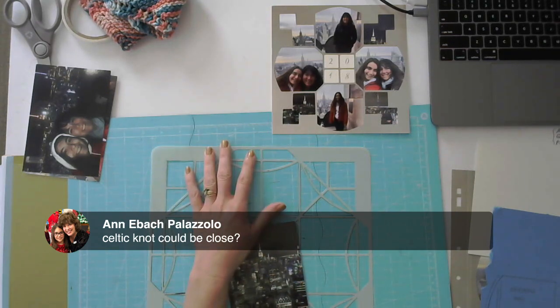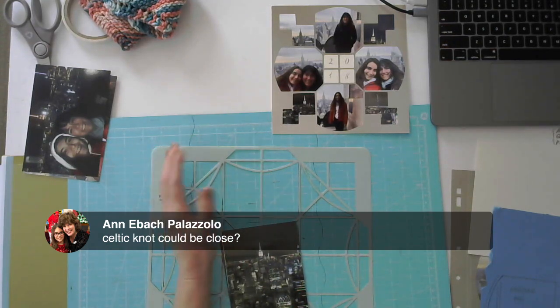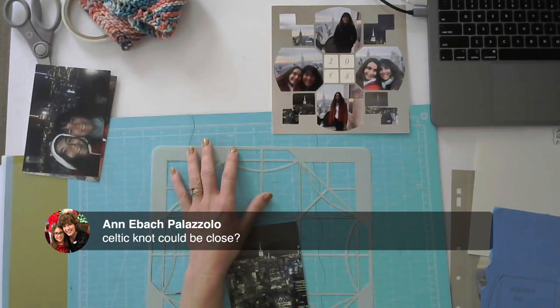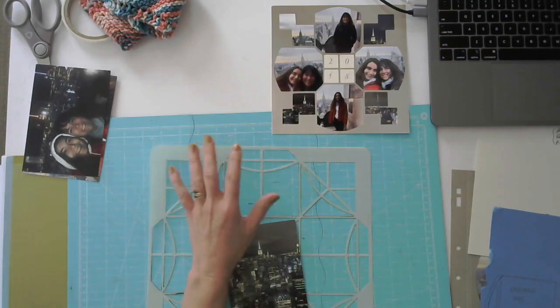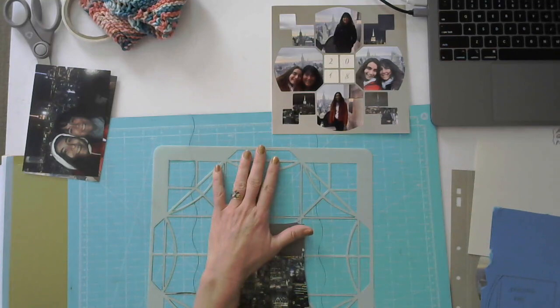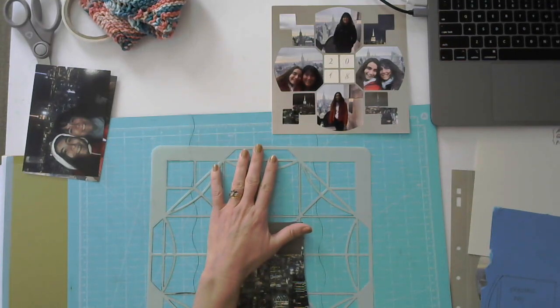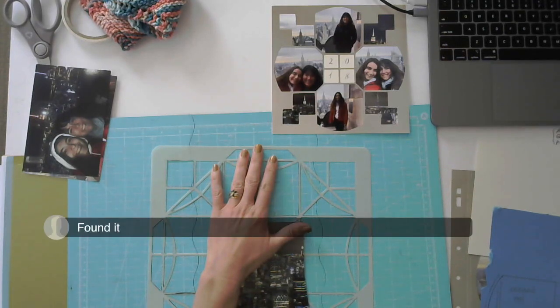But like I said, I'm doing this layout, so you can bring another stencil and try it. Thank you, Anne, for this suggestion. Any stencil you want, you can try, but obviously I'm going to use this one for today. Someone found the stained glass stencil, so that's good. That's really good.